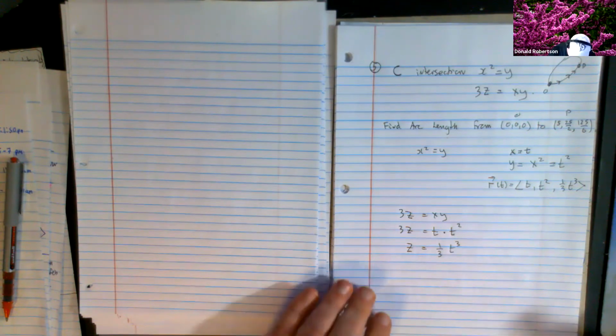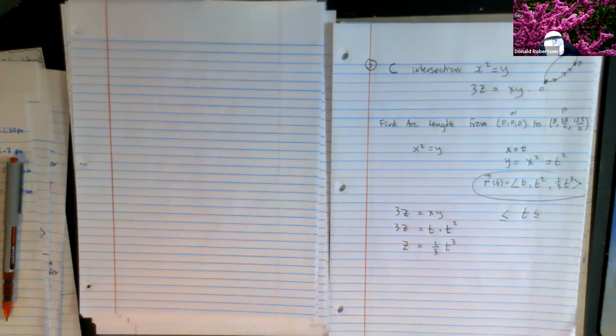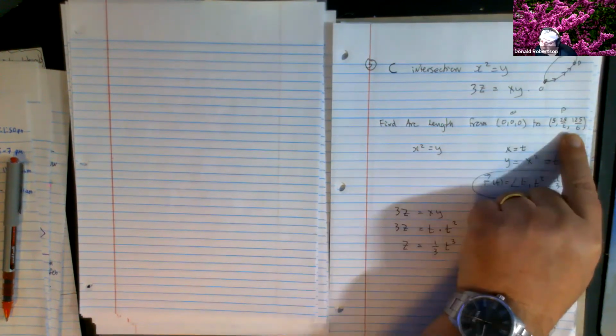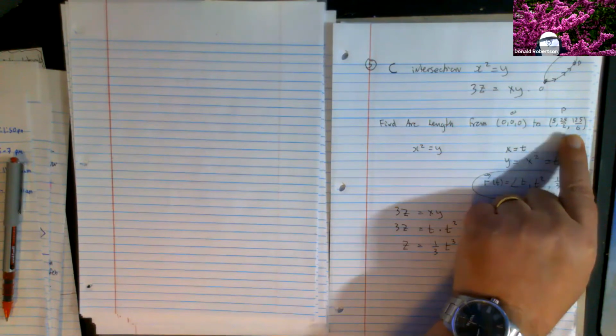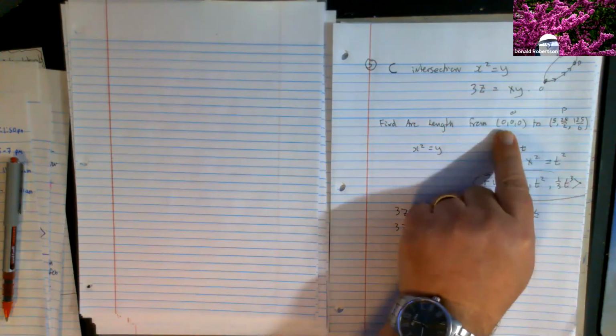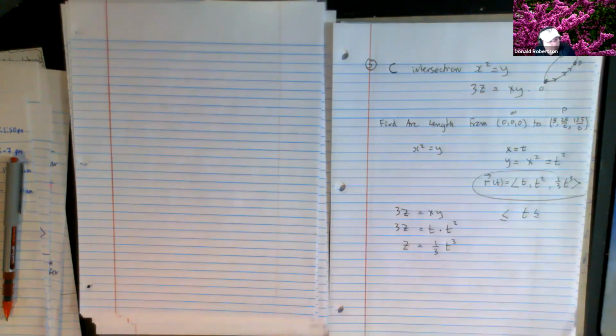So that's part one done. I've got my curve. I still need to know where t starts and where t finishes. The question says, from the origin to this ugly point, what value of t will this point be, and what value of t will that point be? That's essentially what we're dealing with.